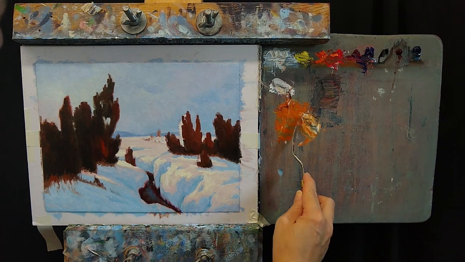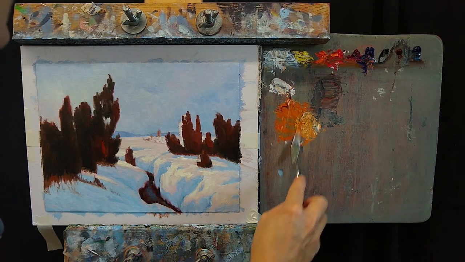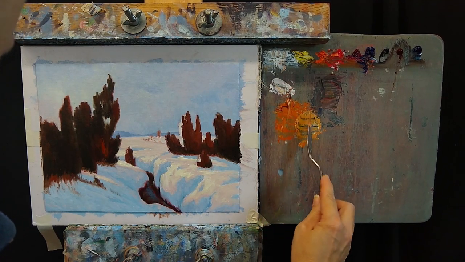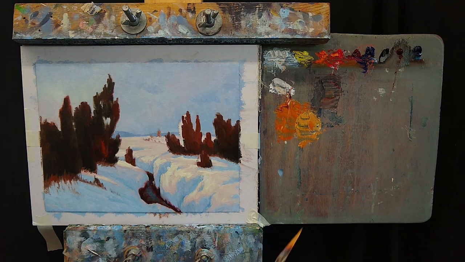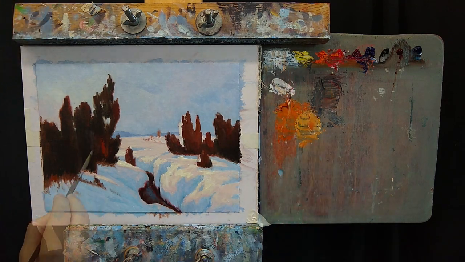I have to create the suggestion or illusion of form by manipulating the colors and values that I add on top of those darks. And I will have a darker one of this too.